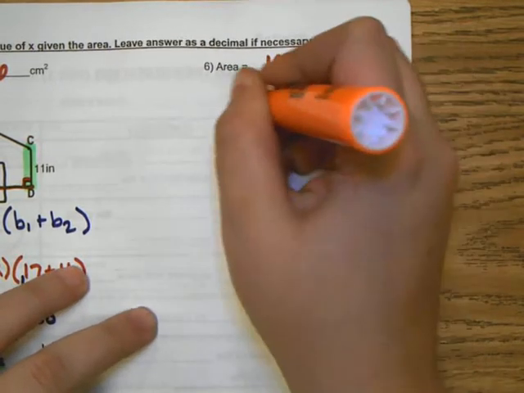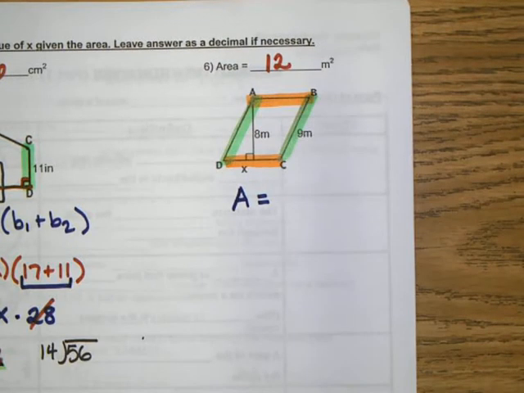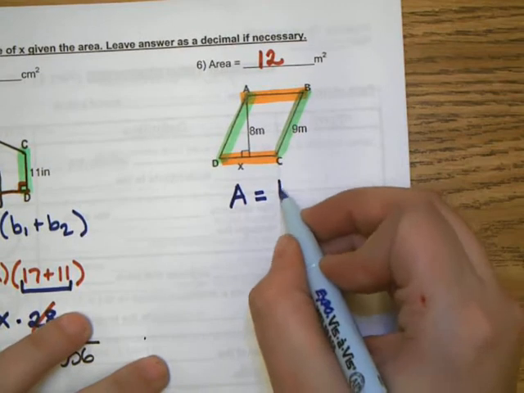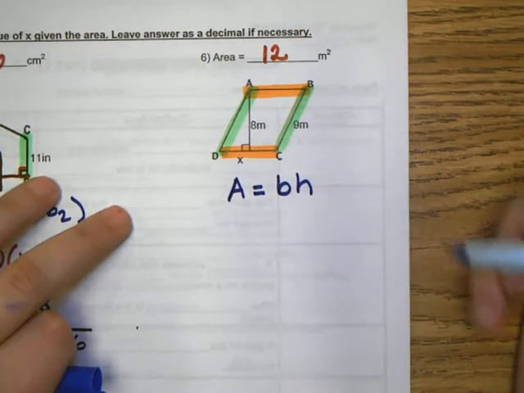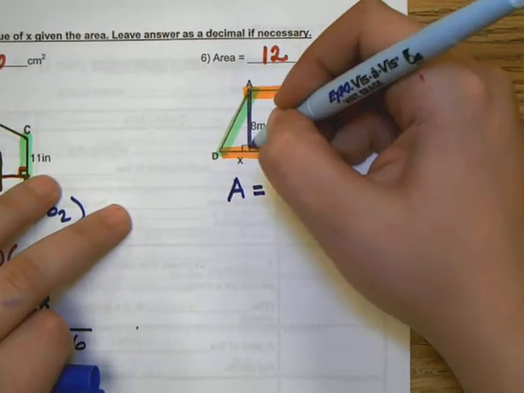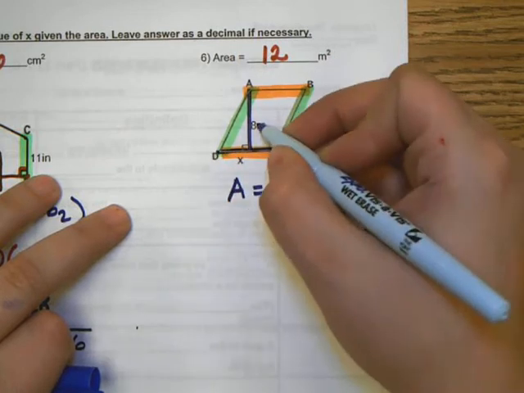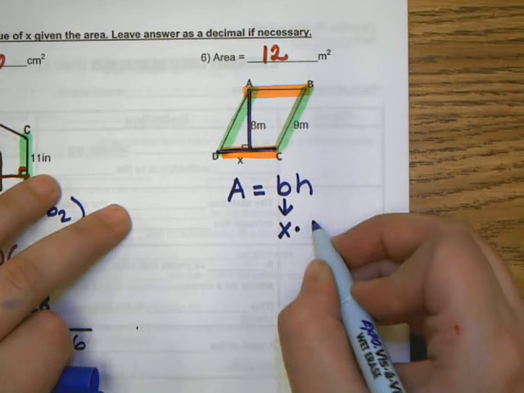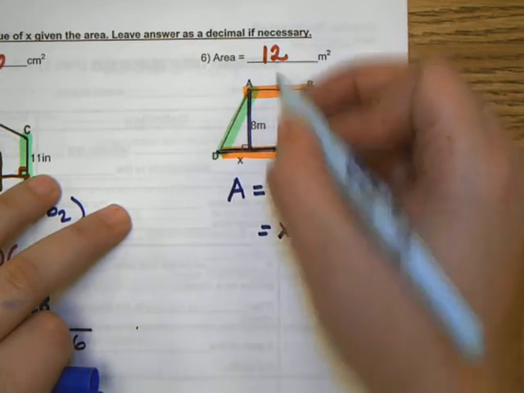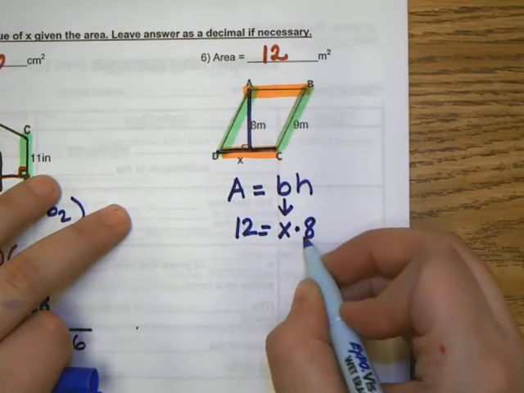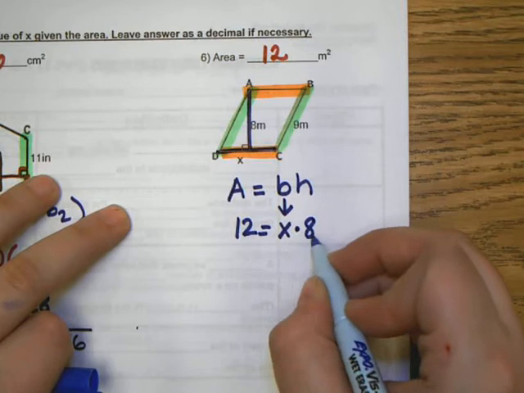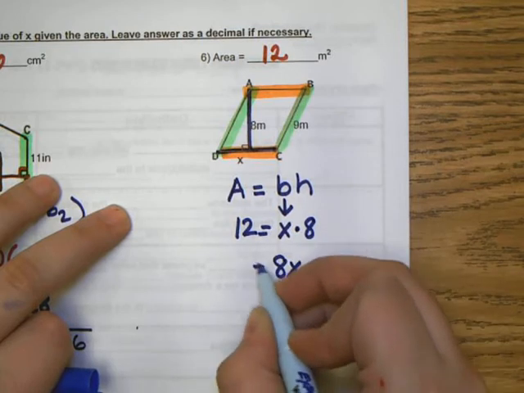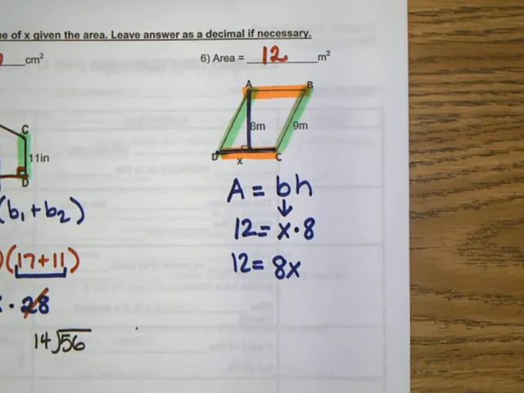So this one is a parallelogram, and we know that because this side is parallel to this side. They will never intersect. And we also know that the other sides are parallel. So it has 2 sets of parallel sides. So we're going to copy down the formula and then substitute. So the base and the height make a right angle. So that's how I know I'm using 8 and x here.